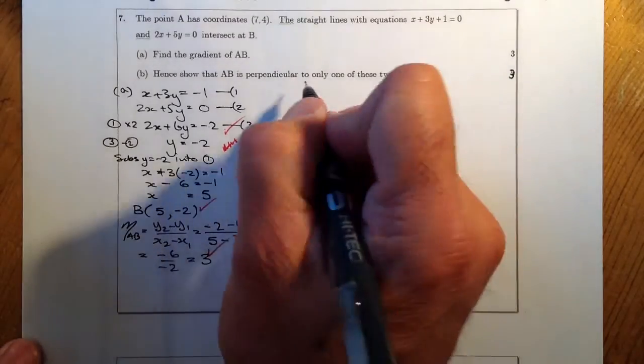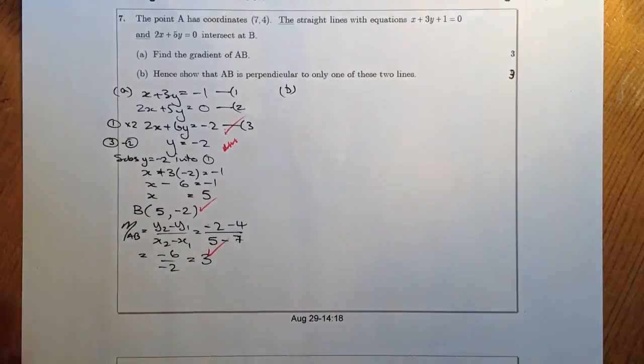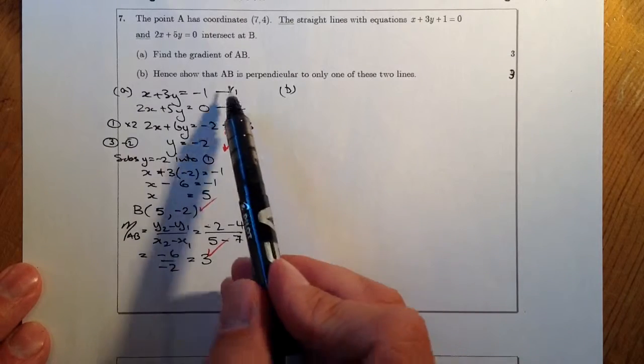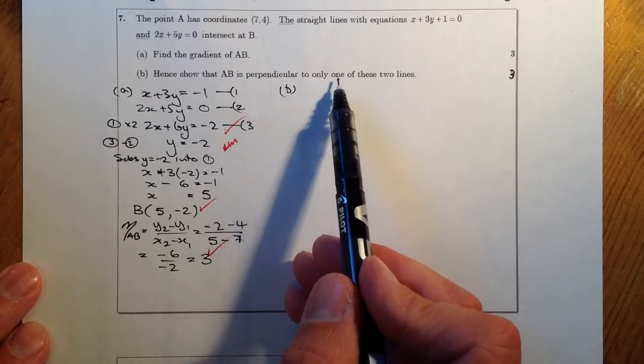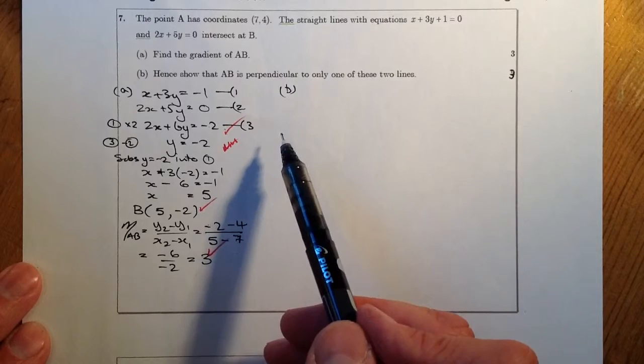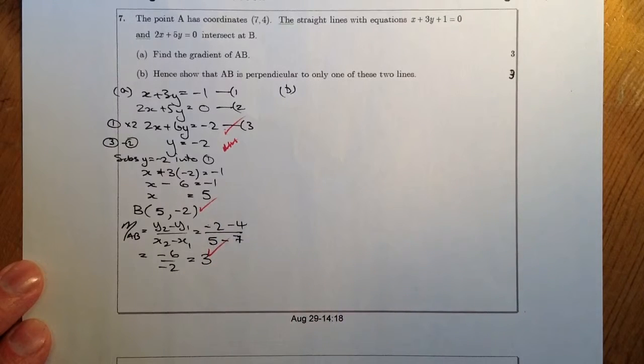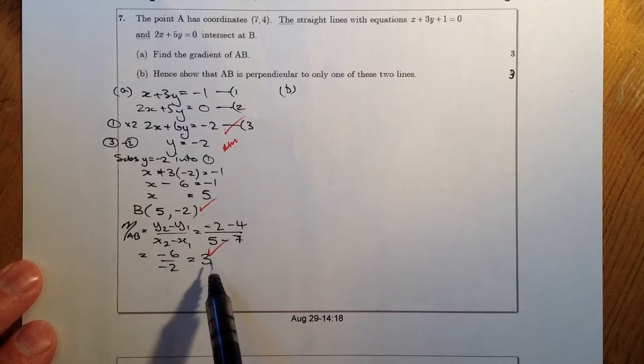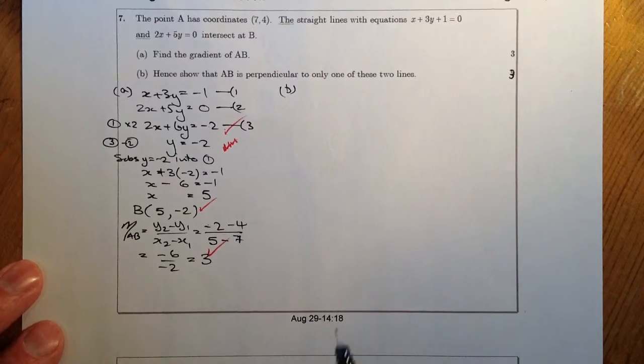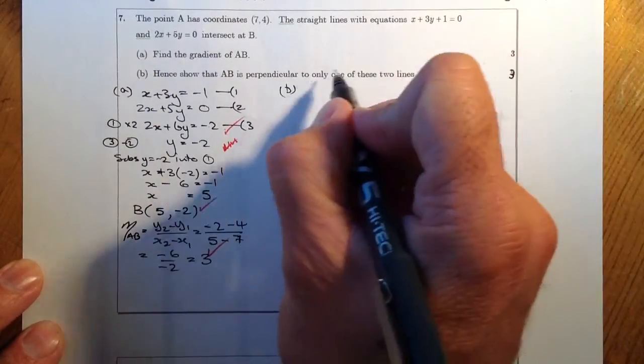For part B, we're going to show that the line AB is perpendicular to only one of these 2 lines. Let's work that out. I know that the gradient of AB is equal to 3, so I'll work out the gradient of each of these lines. I'll call the top one line number 1.